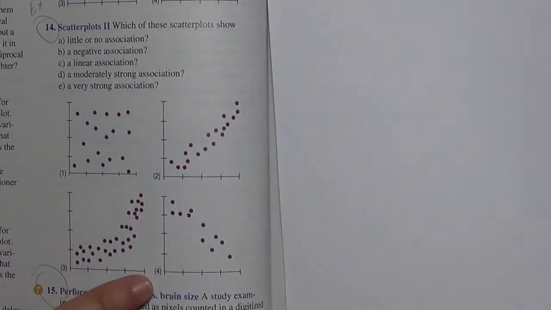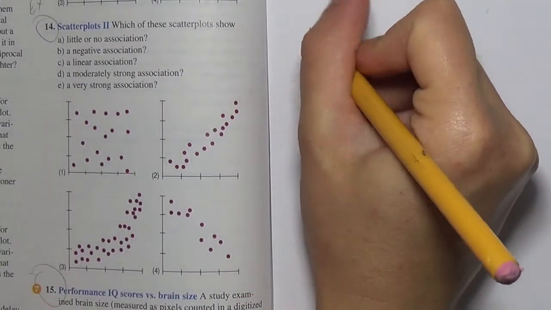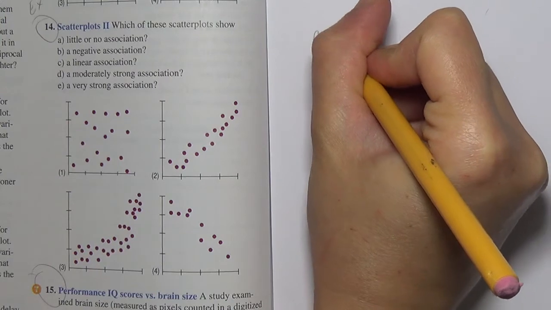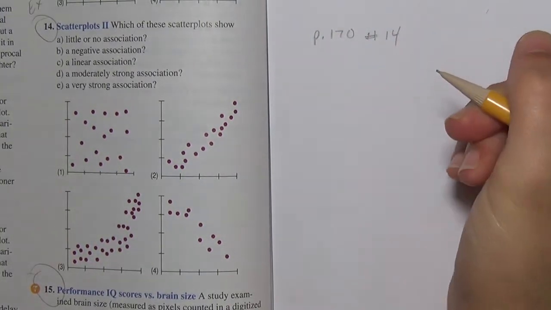Okay, chapter 6, examples from the book. I'm going to look at problems number 14 and 20 in the back of chapter 6. Okay, so I'm on page 170. Alright, so here's the textbook. So first, page 170, problem number 14.